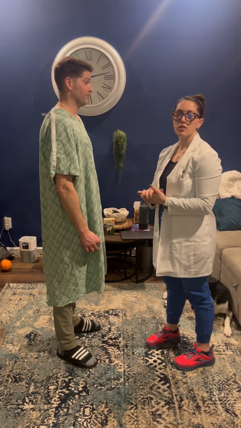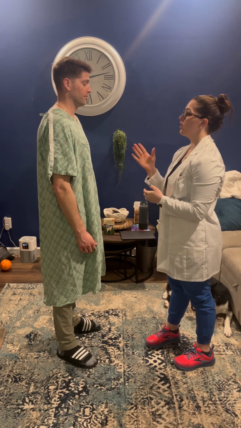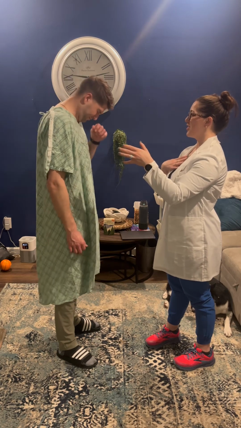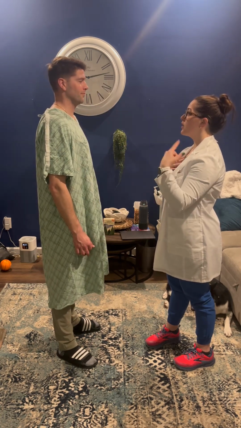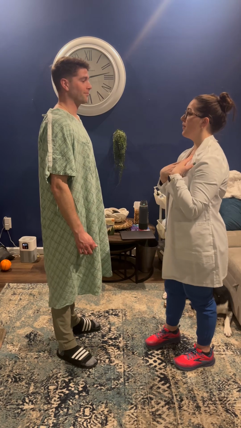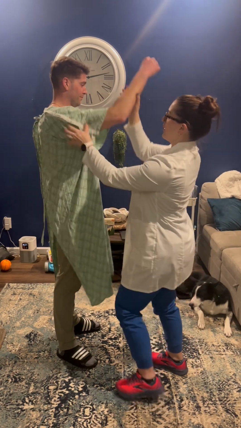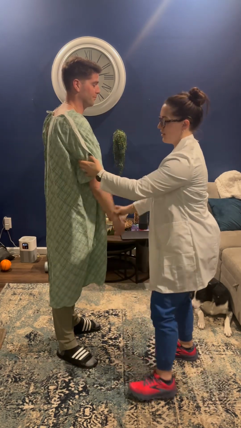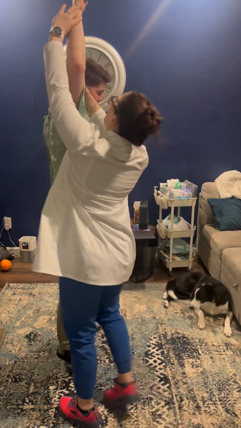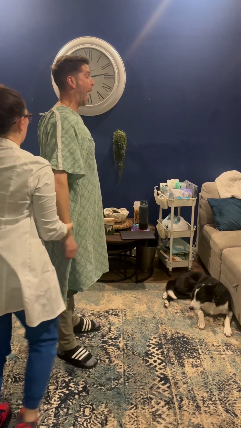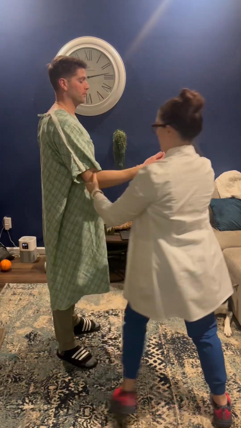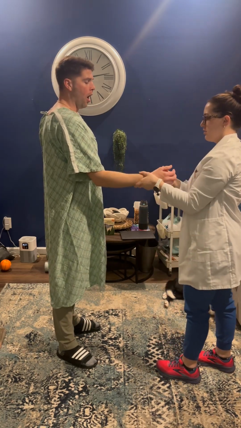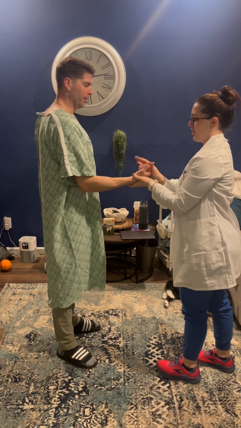And then now what we're going to do is do passive range of motion. So for you, Kyle, what I'm going to do is I'm going to be moving your shoulder. The ones we did earlier, but I'm going to be doing the ones, okay? So we're going to do flexion, extension, adduction, abduction, external rotation, internal rotation, flexion, extension, supination, pronation, flexion, and extension.